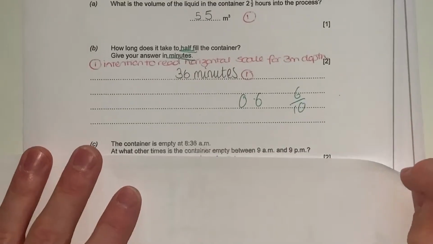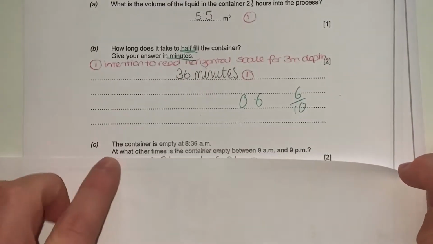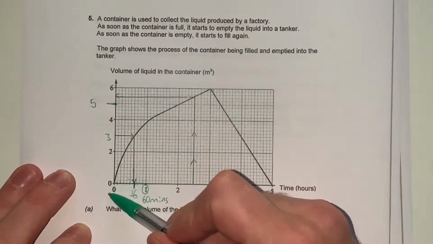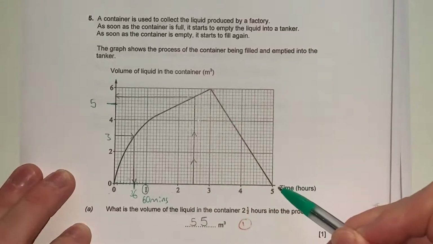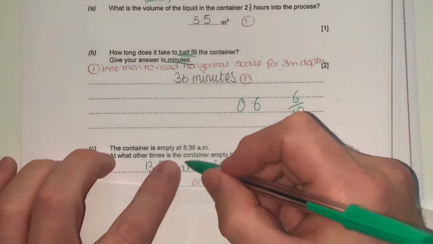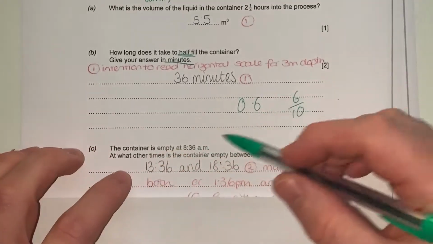Okay, next one. The container is empty at 8:36. At what time is the container empty? Between 9 AM and 9 PM. So what you need to know is, if we look here, when it's empty, to the point where it fills and then becomes empty again, it takes exactly 5 hours. So if it starts off empty at 8:36, all I got to do is add on 5 hours.